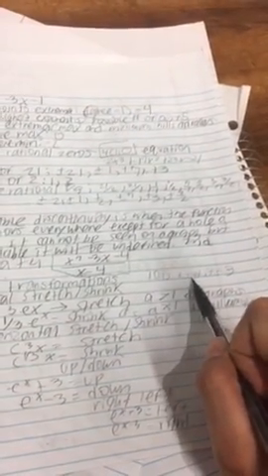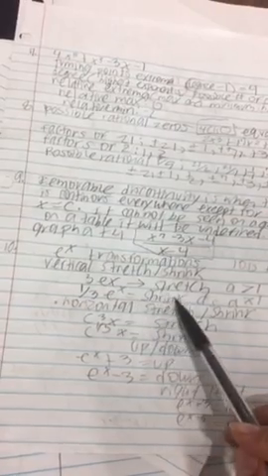So for a vertical stretch or shrink, 3 times e to the x is a stretch, since a is more than 1. So you just do the graphs for other examples. And 1 divided by 3 times e to the x is a shrink, since a is less than 1.